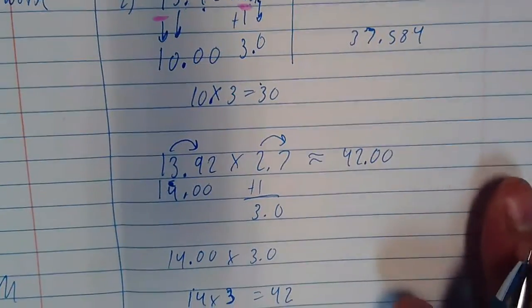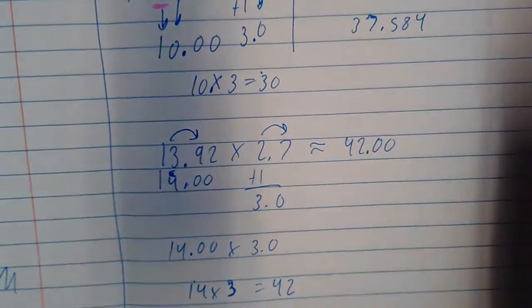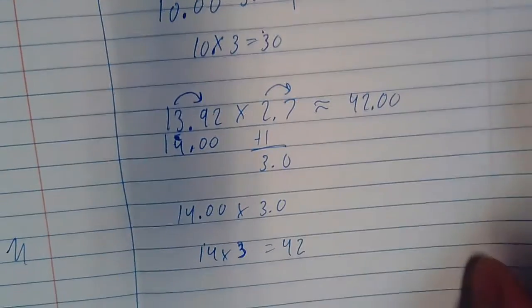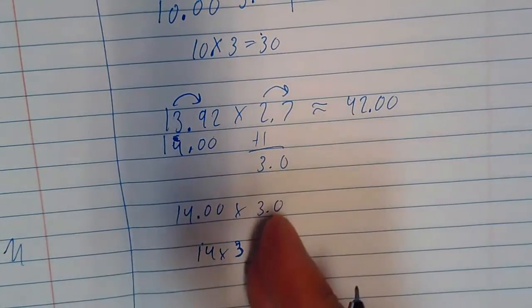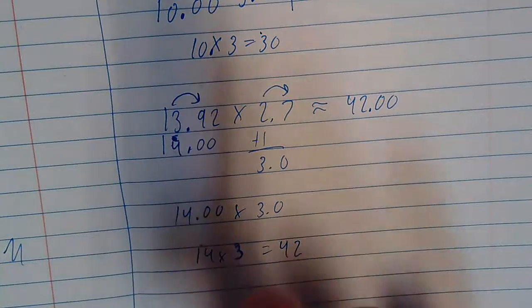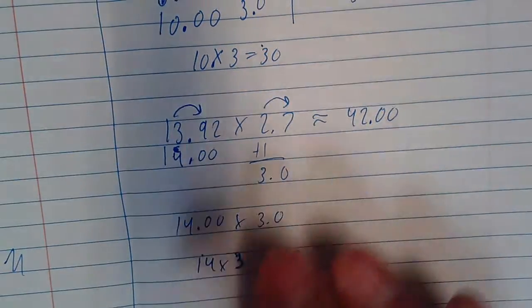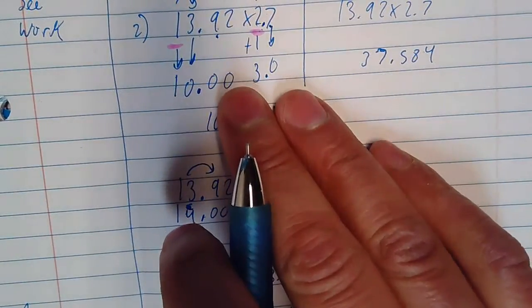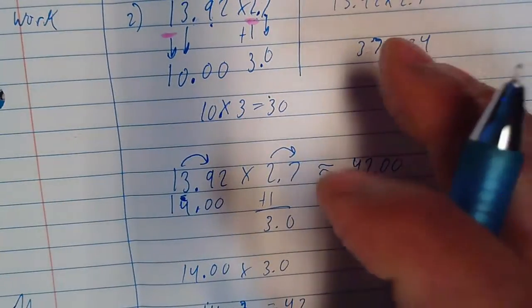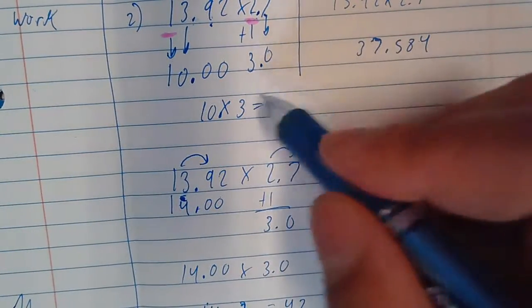Now, you know, I'm going to be honest with you. I would like to say that I planned it out this way. No, I did not. I just went ahead and did it like I normally would. But this is one of the reasons why people don't like estimating sometimes. Now, I see it does make the math easier, right? It does. But at the same time, you get all kinds of answers.